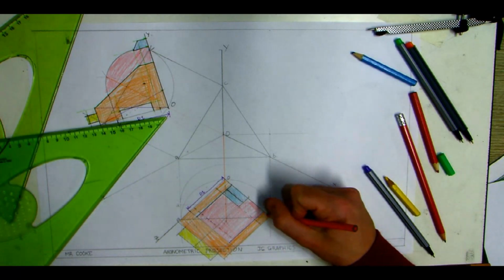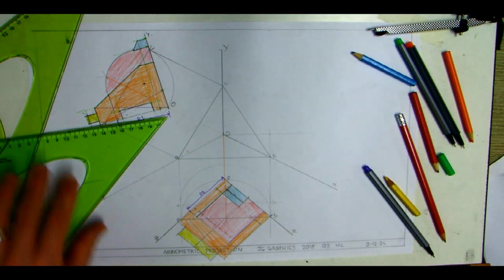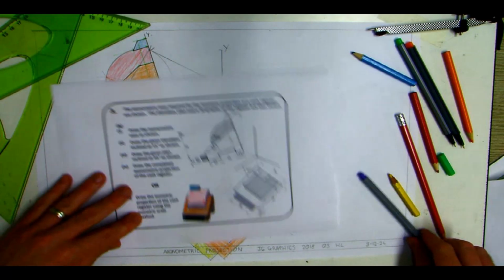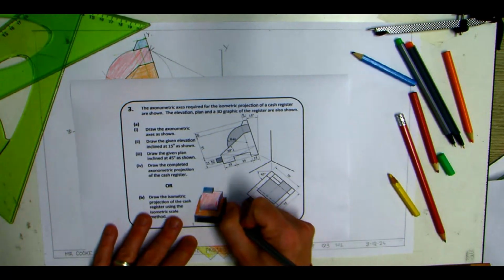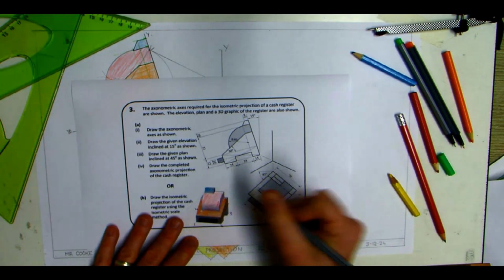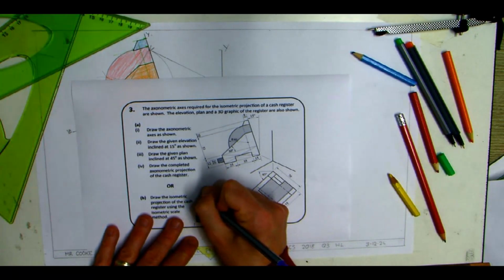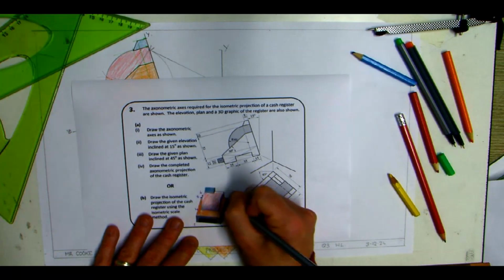So once I have the colours in that, I can then also just label this. 1, 2, 3, and 4 will be at the back. Up here, 5, 6, 7, 8. So we'll start with that.